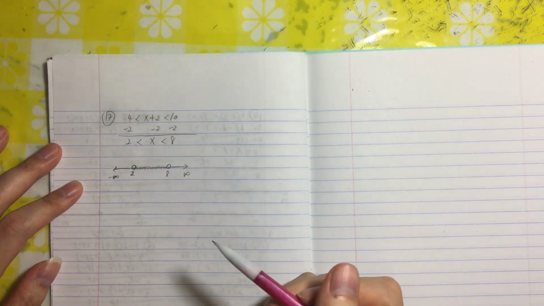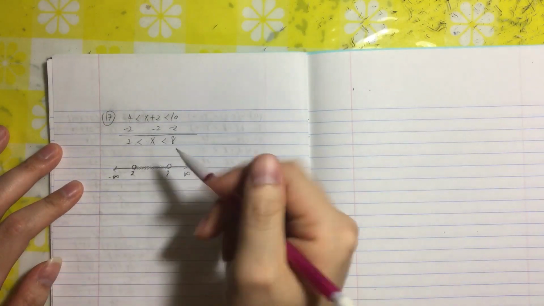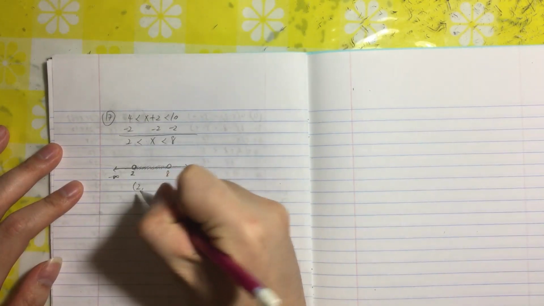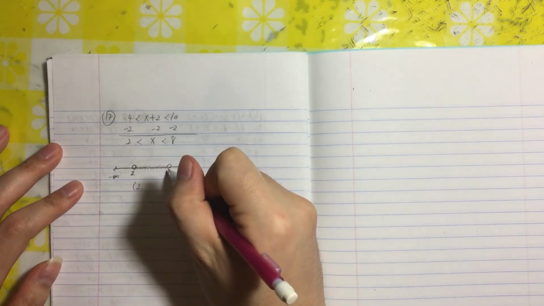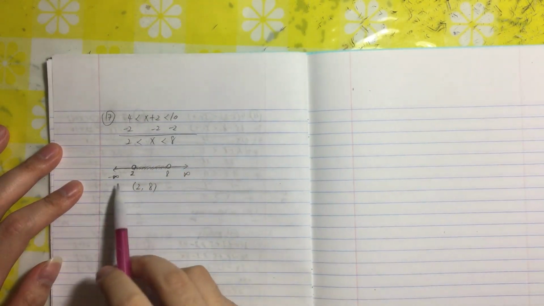Next, how can we write the answer using interval notation? Look at the graph here. For the shaded region, the left endpoint is 2. 2 is not included. The right endpoint is 8. 8 is not included. That's the interval notation of the solution.